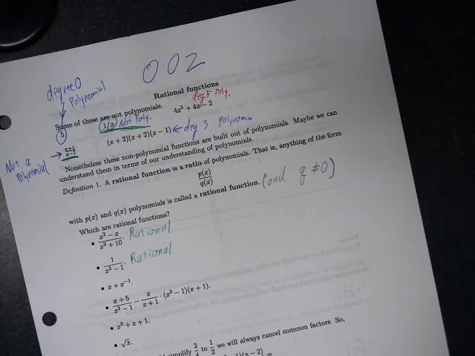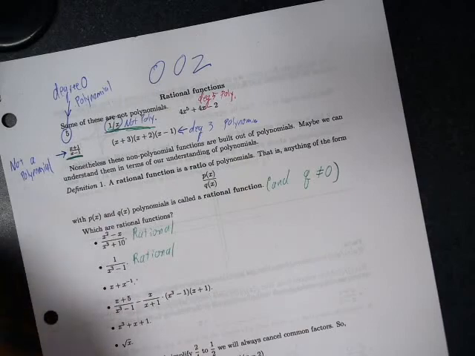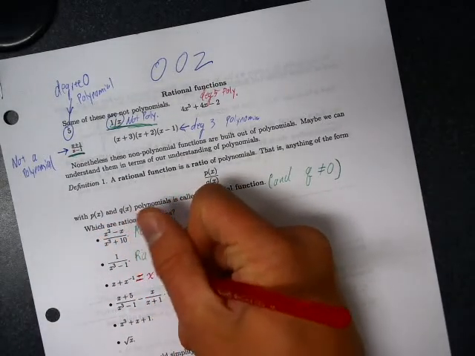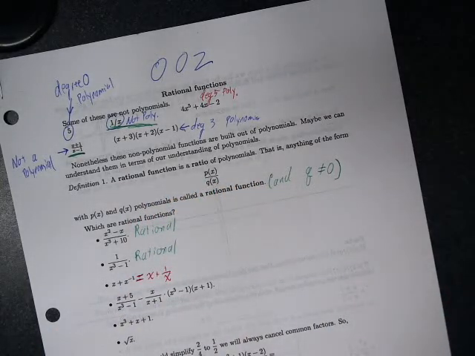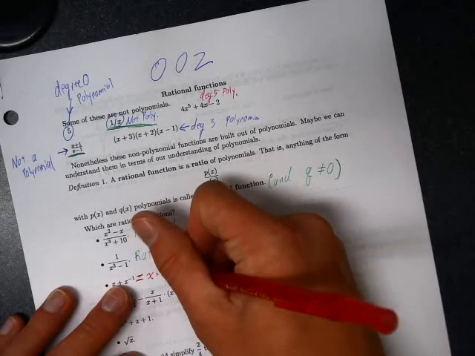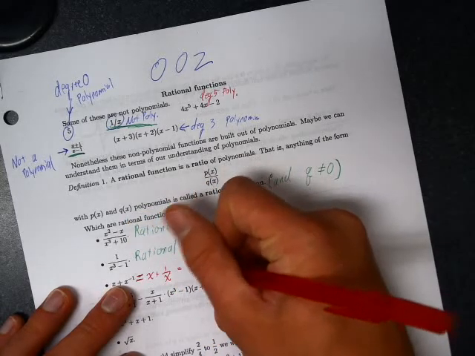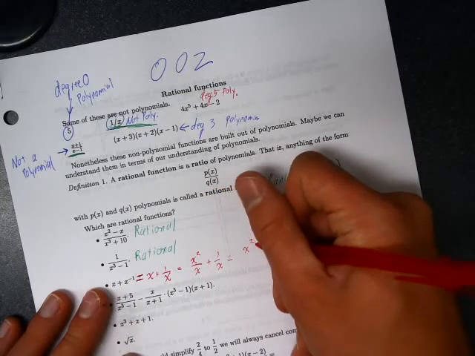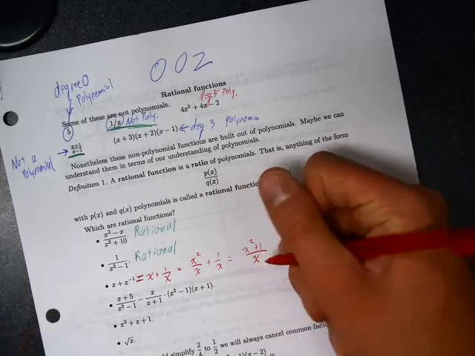So let's think about it this way. This is the same thing as x plus 1 over x. So I see that's like a number plus a fraction. If you want to add them and simplify, you want to get a common denominator. What would that common denominator be? x. So let's rewrite that as x squared divided by x plus 1 over x, also known as x squared plus 1 over x.